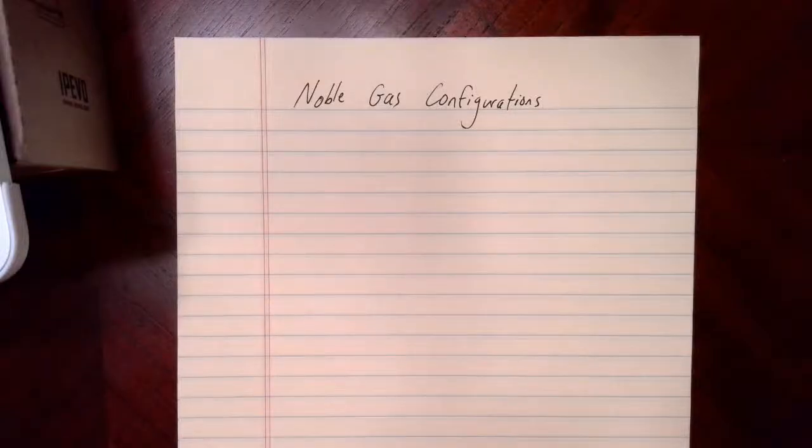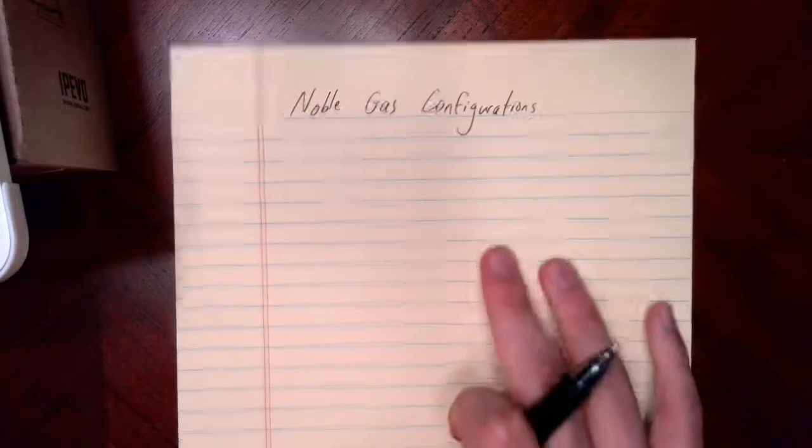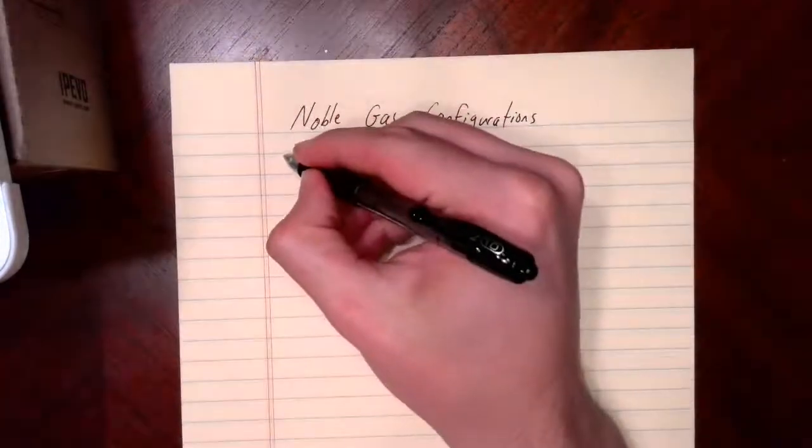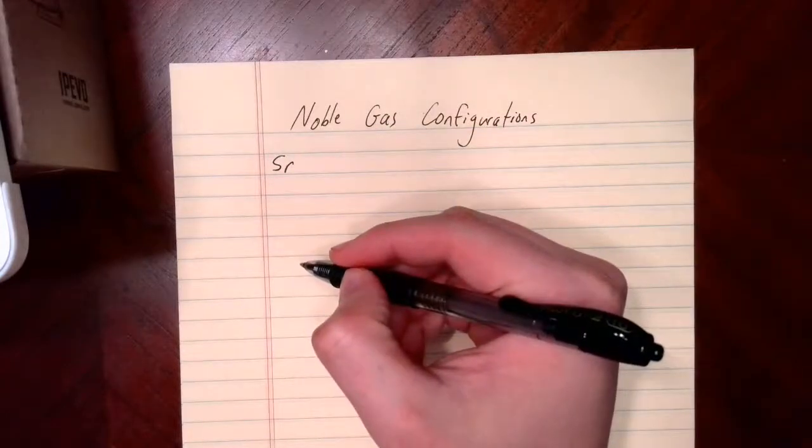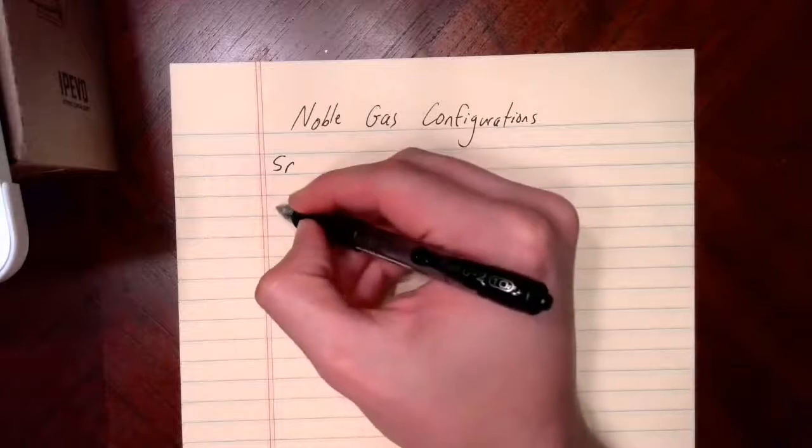So today we're going to talk about something called noble gas configurations. Noble gas configurations are basically just an abbreviated way to write electron configurations. So to start off, what I want you to do is go ahead and write the electron configuration for strontium and go ahead and write the electron configuration for krypton.